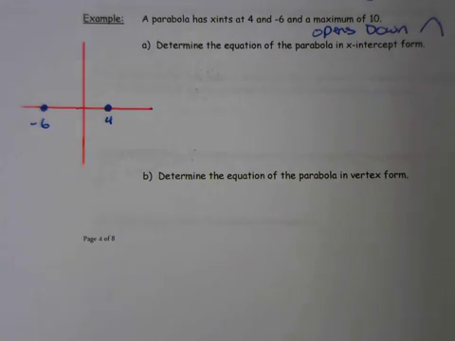Our next example is going to look at a parabola that has x-intercepts at 4, right here, and at -6, over here, and has a maximum of 10. It's got a maximum, that must mean it opens down. The vertical stretch factor is going to be negative.